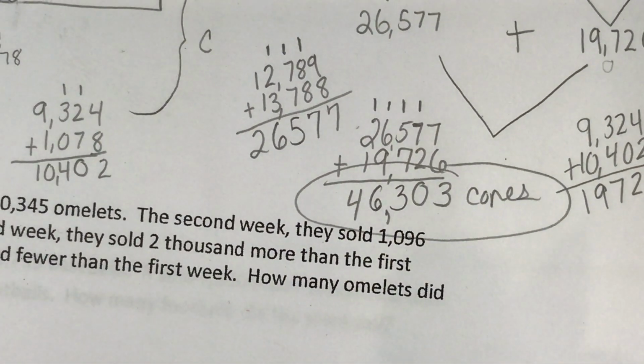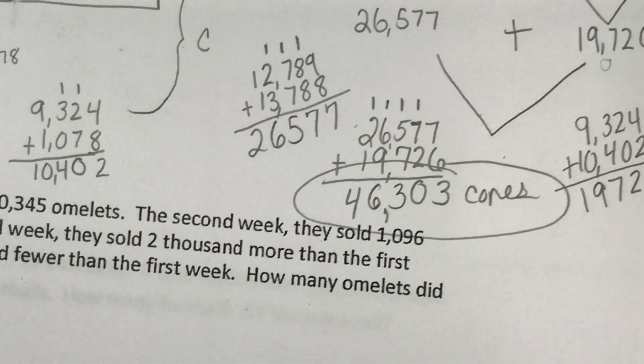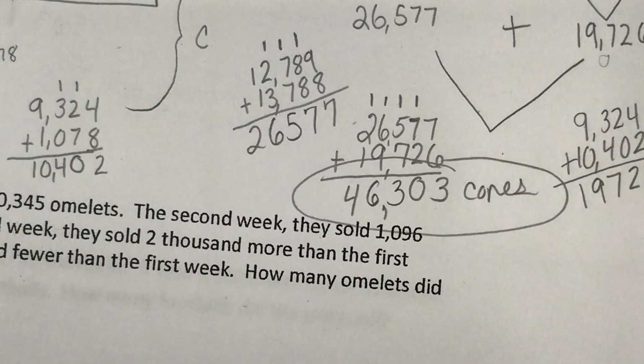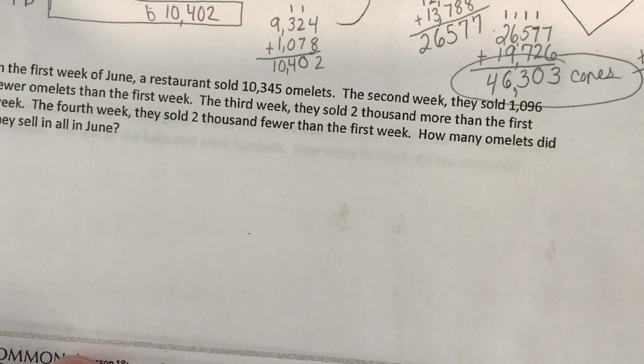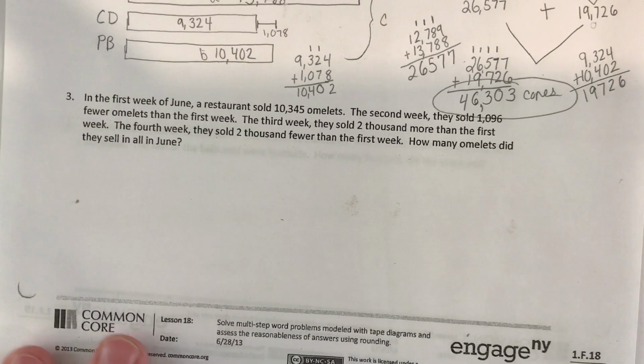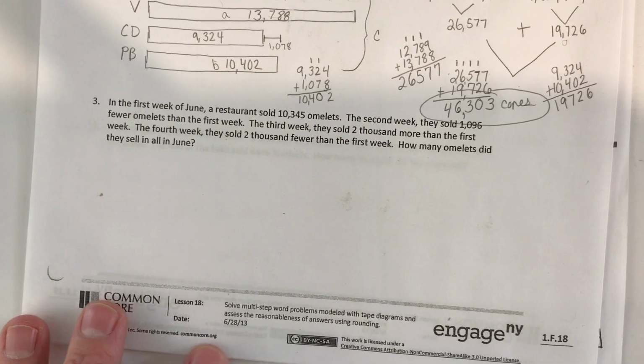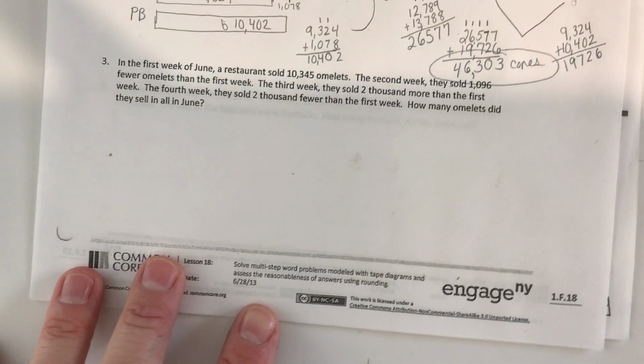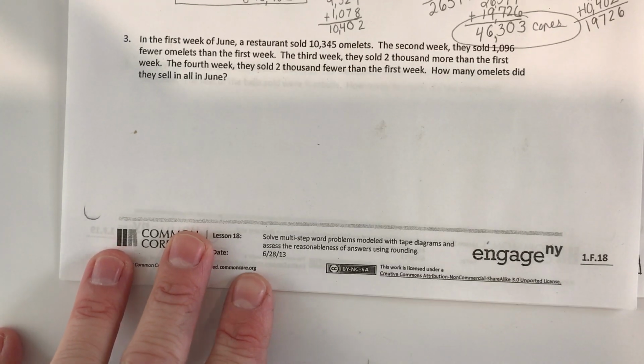Good work, guys. Good work if you got that. And if you made that mistake, see where you made your mistake. Well, let's go to the next one. Good news, this one is not as difficult. This one is a little easier because we're just adding 2,000s in the place value, so there's some mental math involved. All right, so here we go.